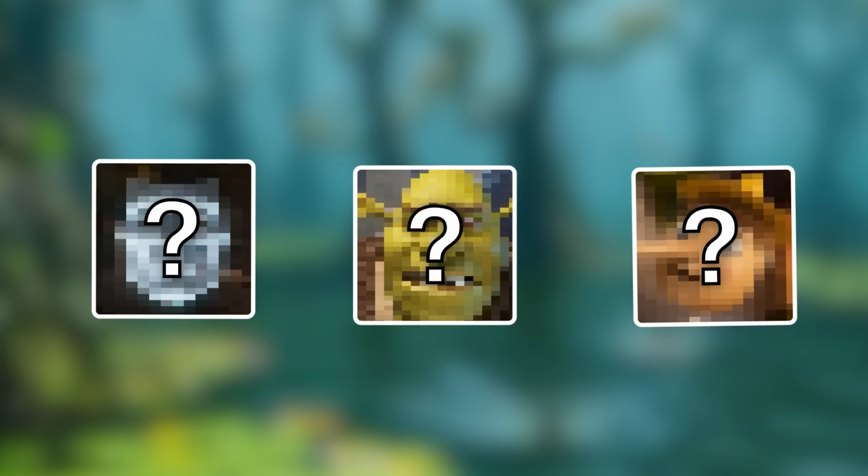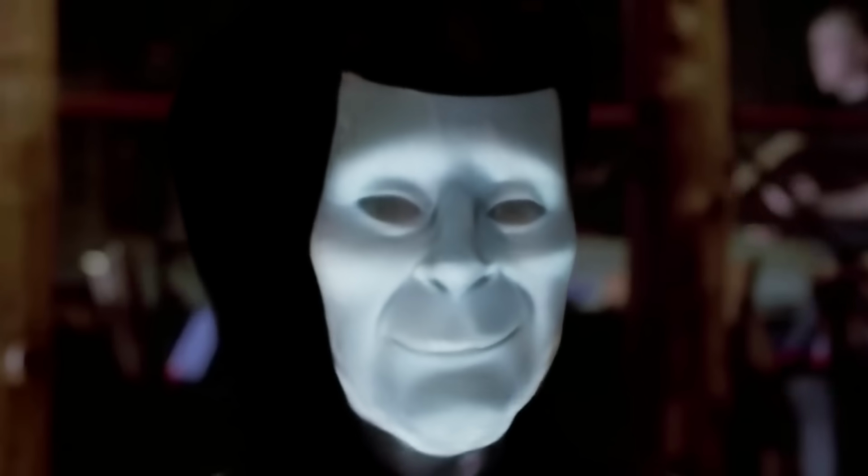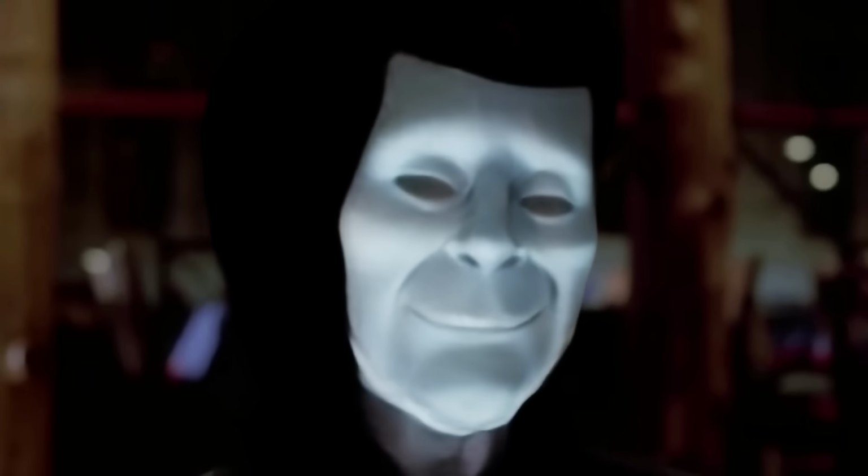There are 3 characters that we're going to fix by replacing them with the original version from the old movies. First up is the Magic Mirror Mask. This man looks like he's just been mewing for the past 15 years. I half expect to open my TikTok feed and see a Patrick Bateman Sigma male edit with him.